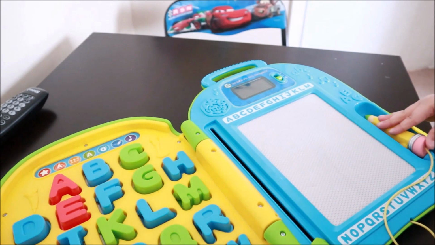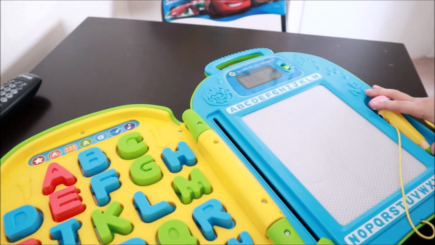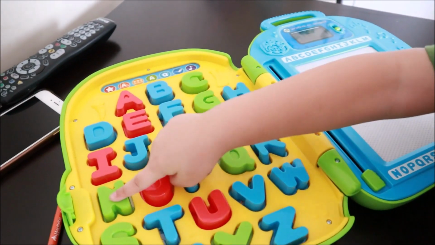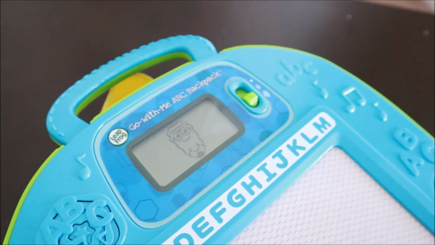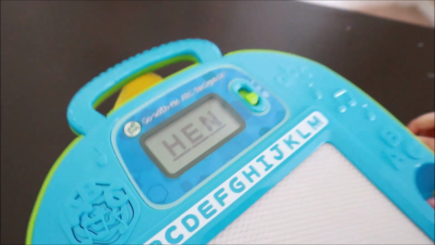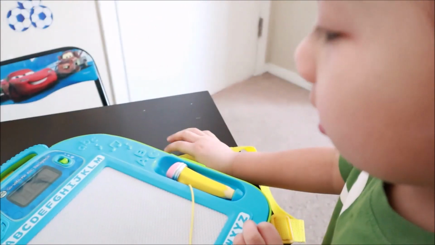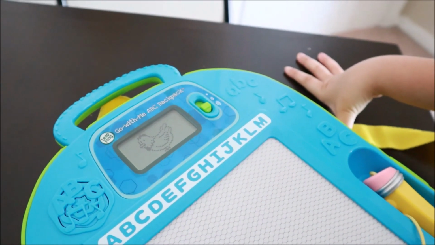E. The last letter makes the sound as in narwhal. Find it. What letter is that? N. Go press the N, please. N. Okay, read it now. Super. You read it. Now help sound out the mystery word. The mystery word is hen. Good job. Awesome. You did it.